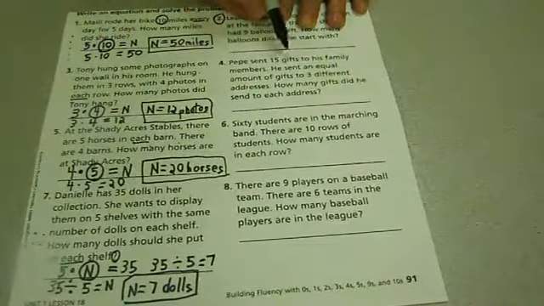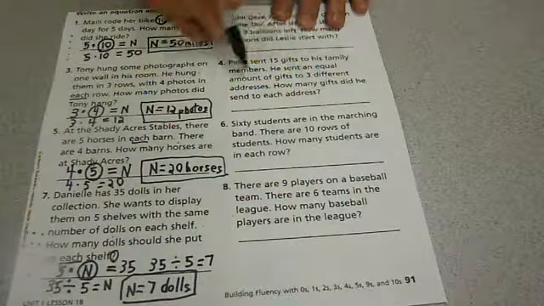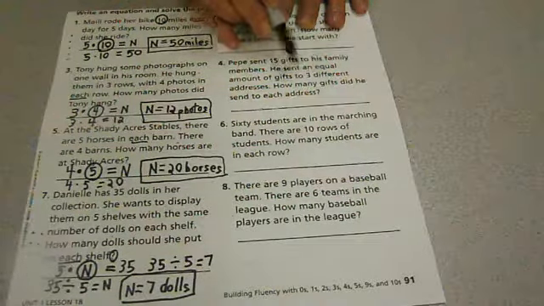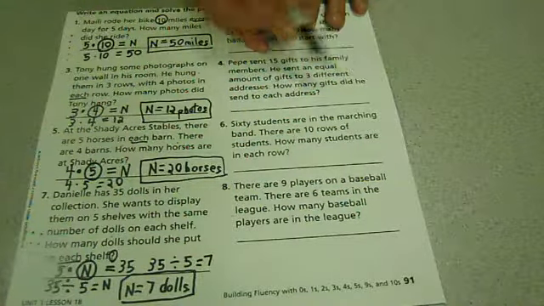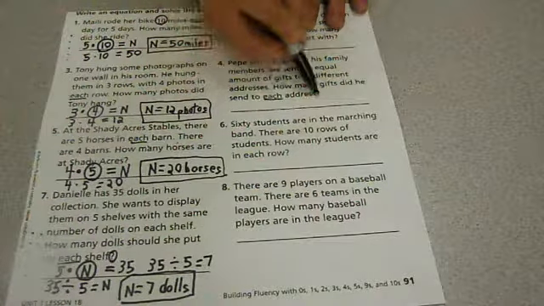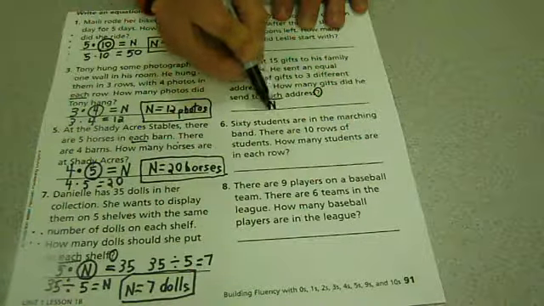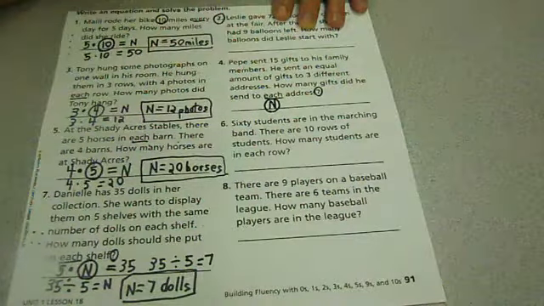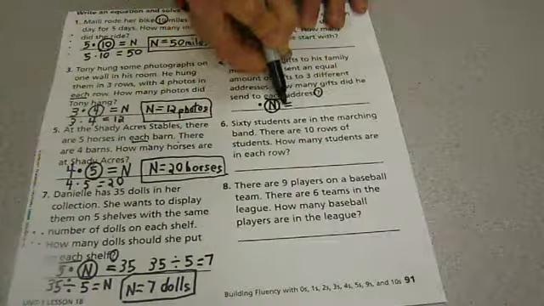Pepe sent 15 gifts to his family members. He sent an equal amount of gifts to 3 different addresses. How many gifts did he send to each address? There's my "each," close to my question mark. Now I know that "each" is my unknown, or my variable. I put a multiplication sign there, put an equal sign there.